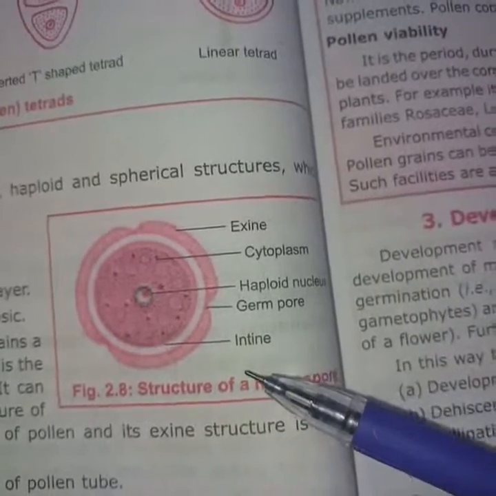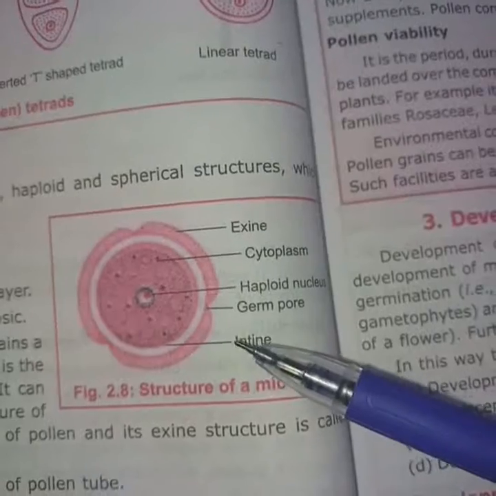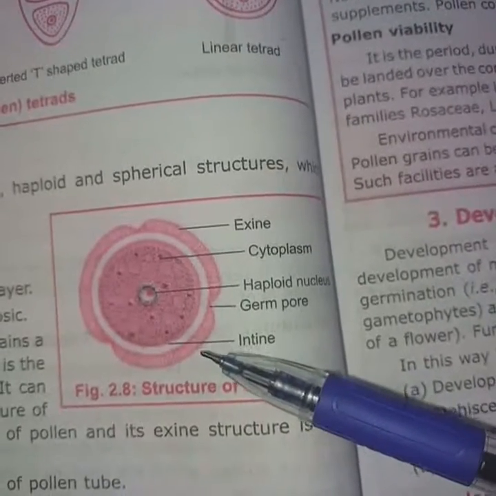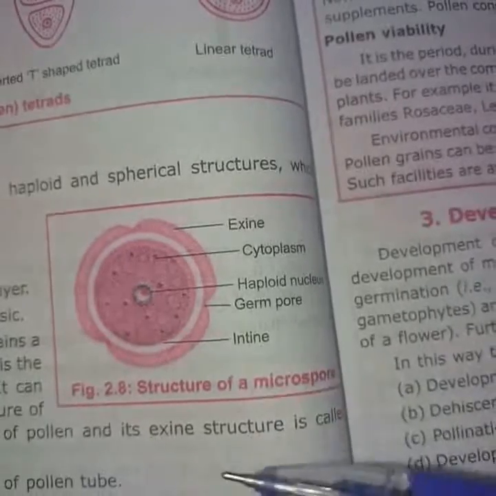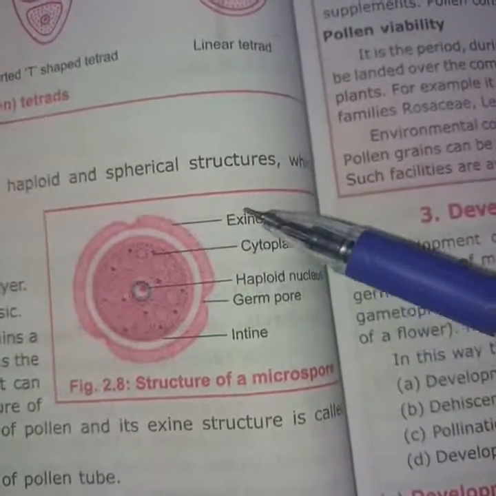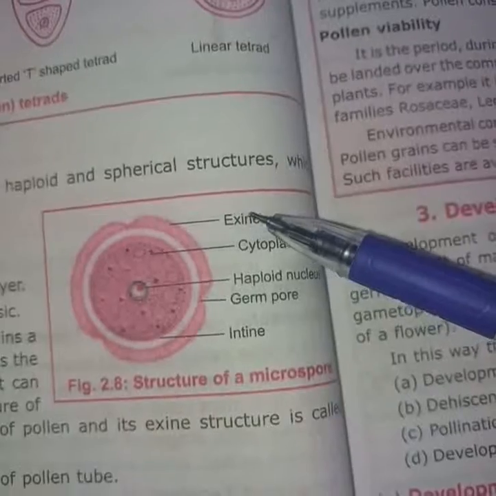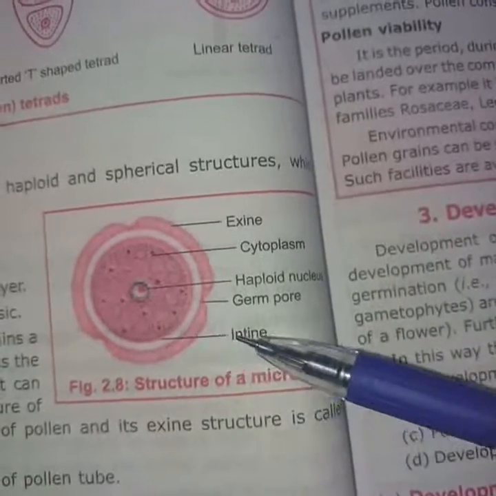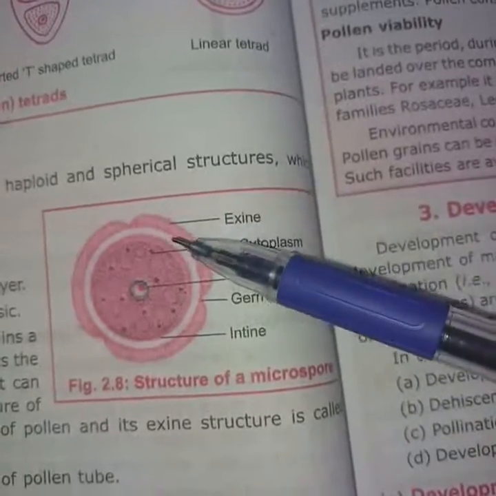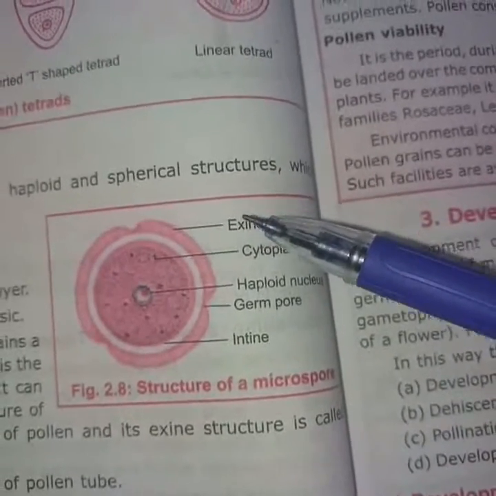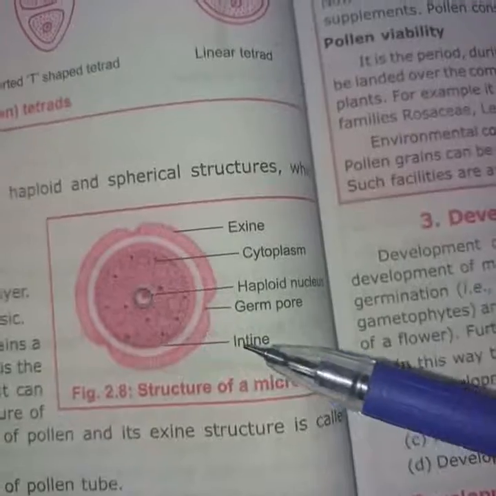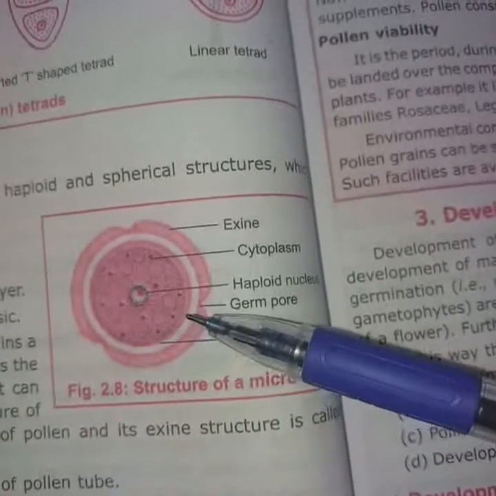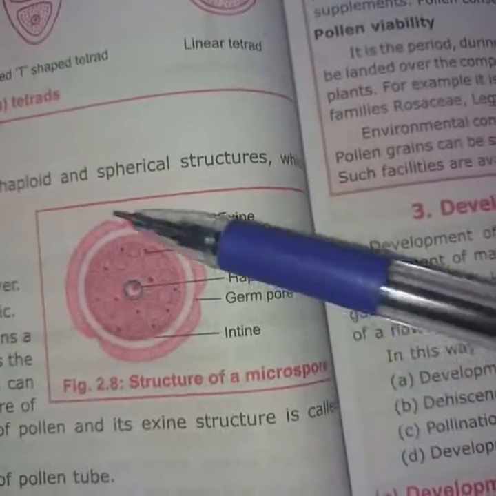It is surrounded by a two-layered wall. The outer layer is called the exine and the inner layer is called the intine. These surround the nuclear part.